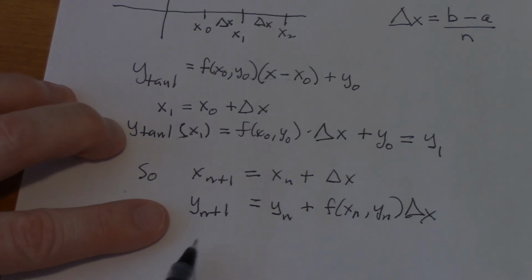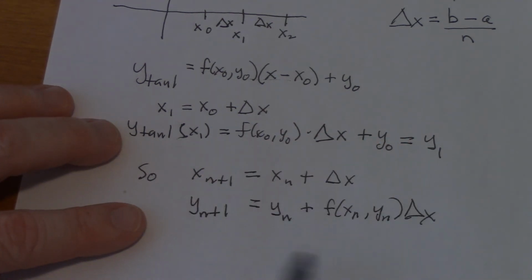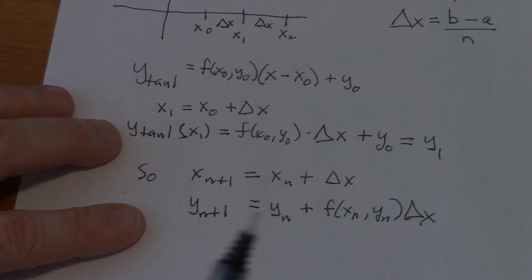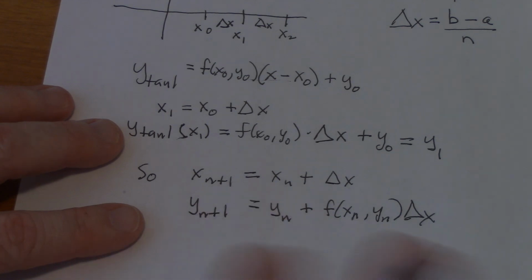Okay, so that concludes the theoretical part of it. I'm going to do two examples in basically two different ways. So it's actually the same example in two different ways.